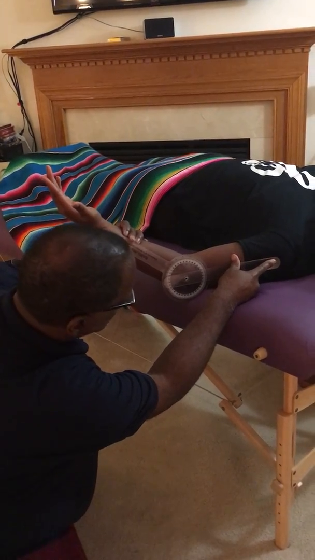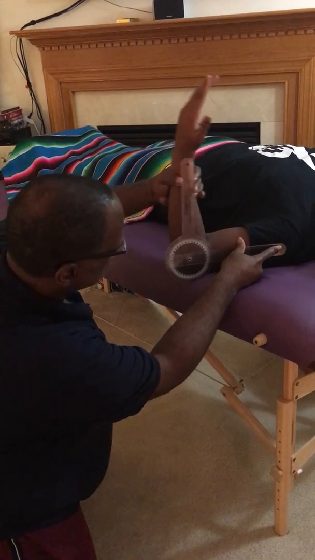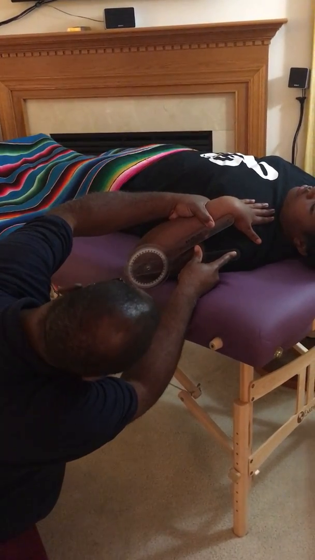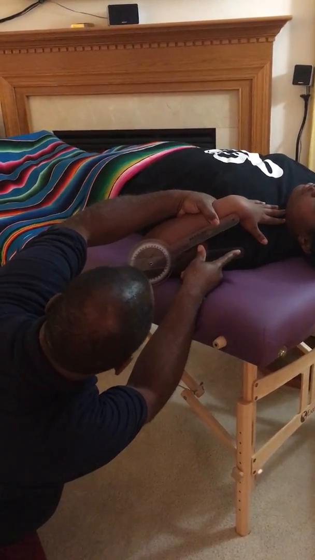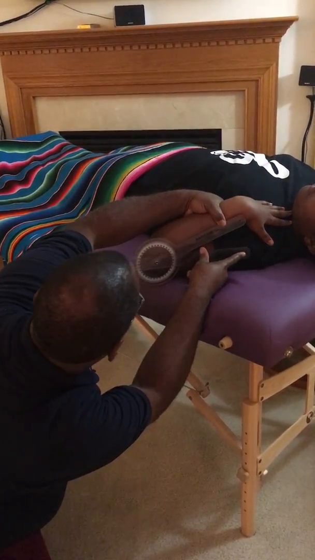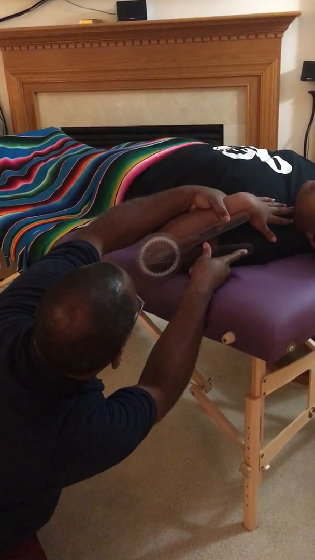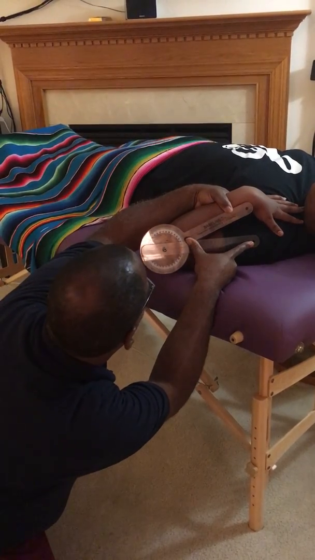Her elbow flexion starts at 40 degrees, all right, and it goes to 100, and let's see, looking at the lighting that's here.